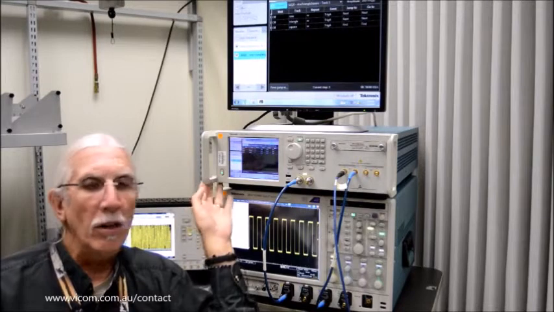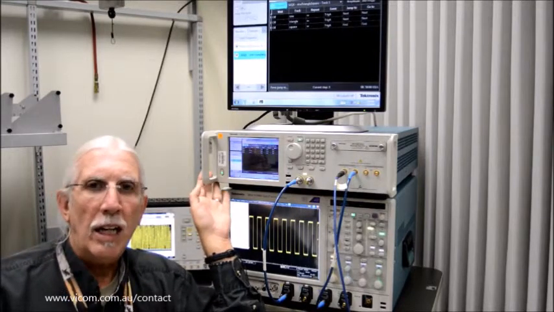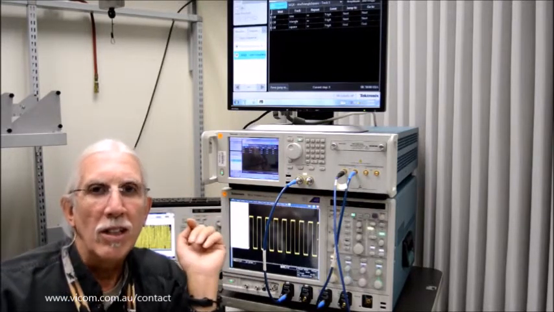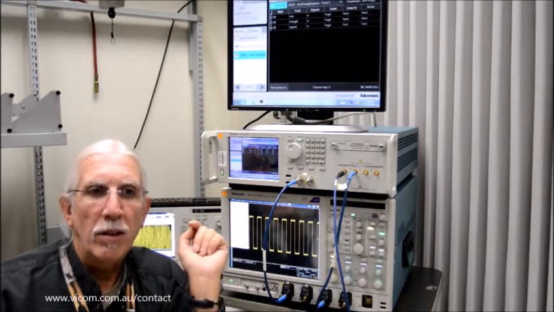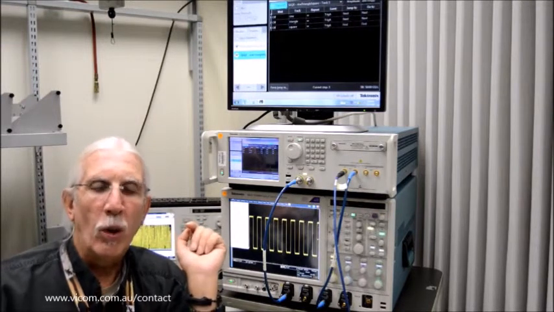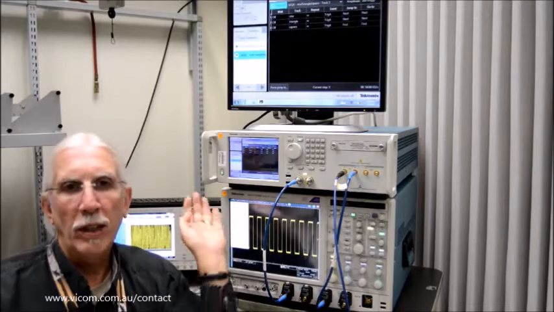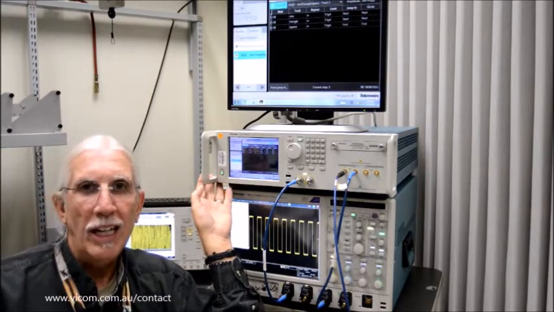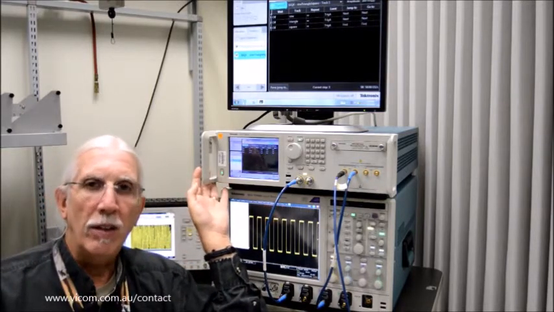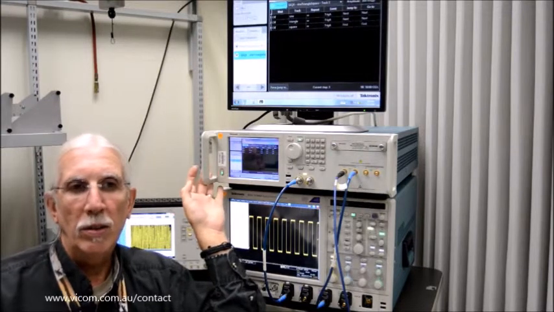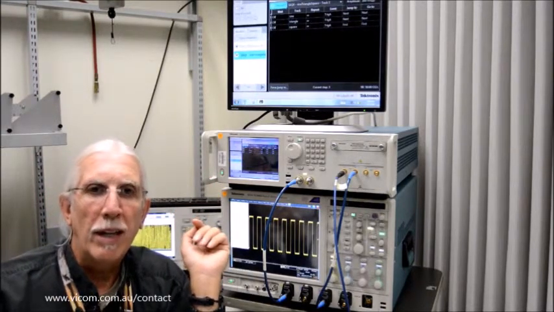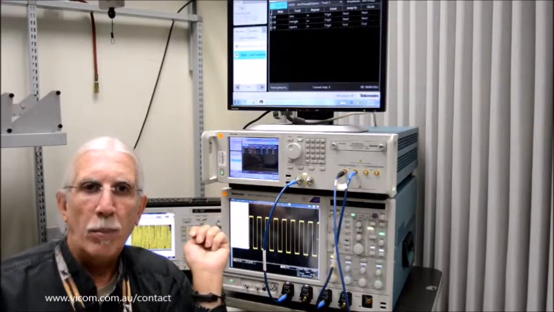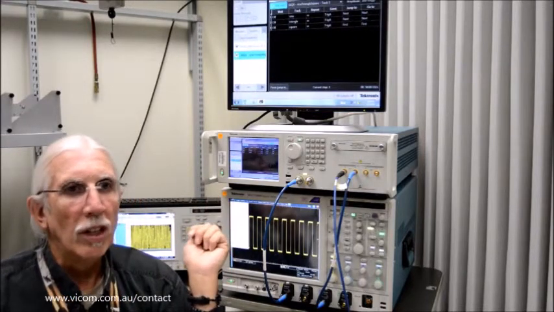A lot of people use an AWG to duplicate real-world conditions rather than trying to go out in the real world and look at signals. We can create them on the AWG, and that way we can provide that into your device under test to validate that your instrumentation or your product can indeed support real-world conditions.